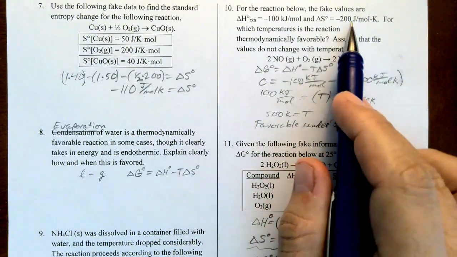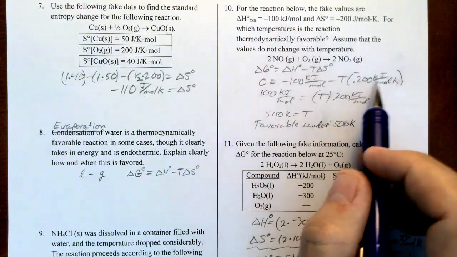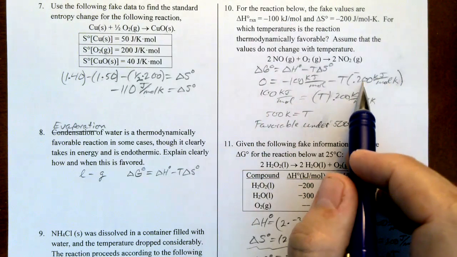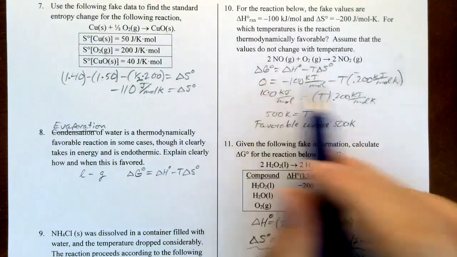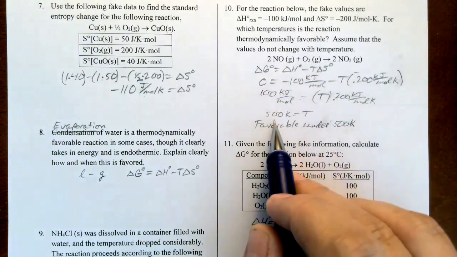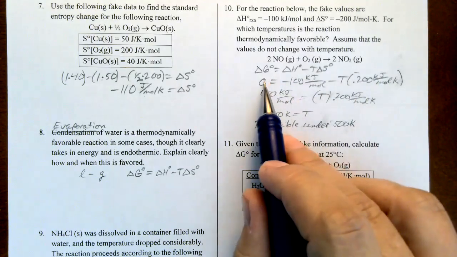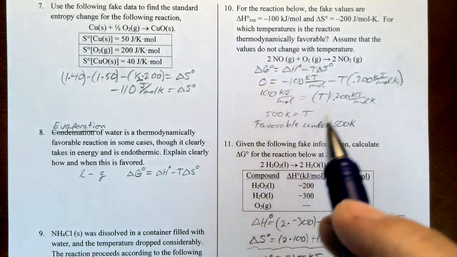Remember that this is usually reported in joules, whereas that's reported in kilojoules. So I converted this to kilojoules. This goes over. Then we have a negative, negative, so let's just turn everything positive. We divide under, get 500 K is the temperature at which delta G is 0.